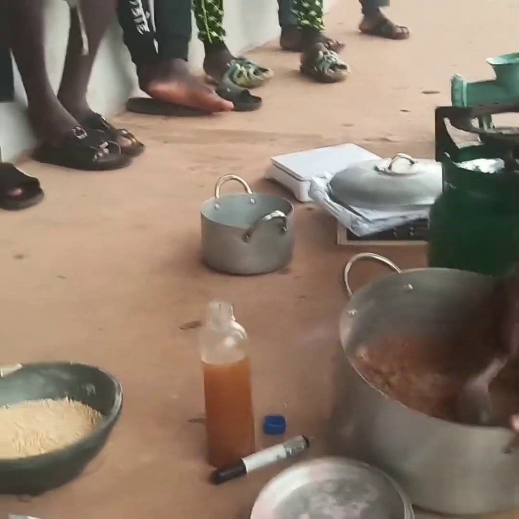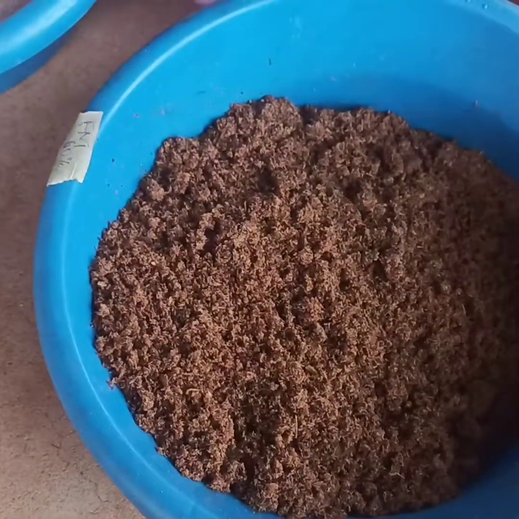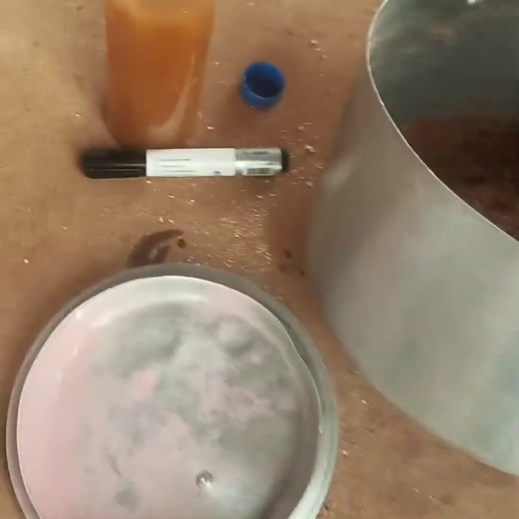So you see the color of fish feed is largely influenced by fish meal, because fish meal is the majority. And that's why when you see feeds that are sold in the market, they are brownish or dark brownish in color.